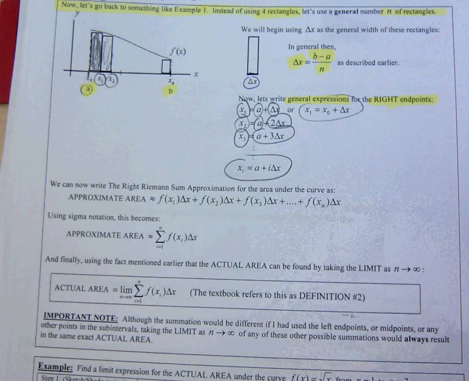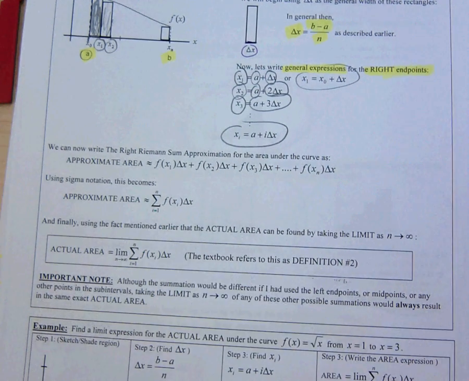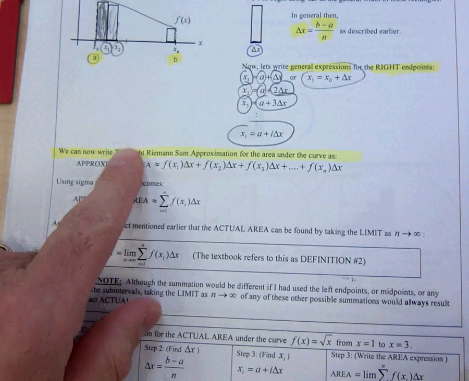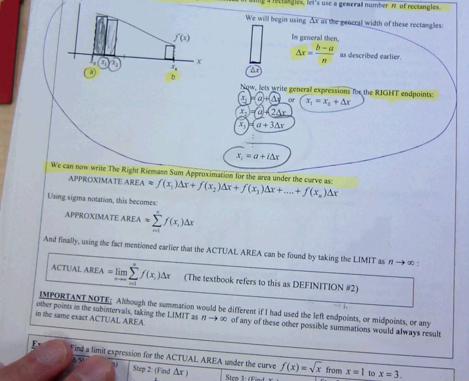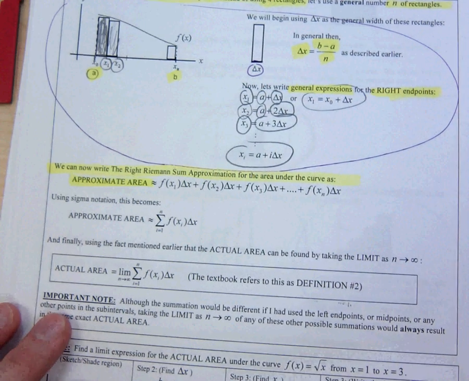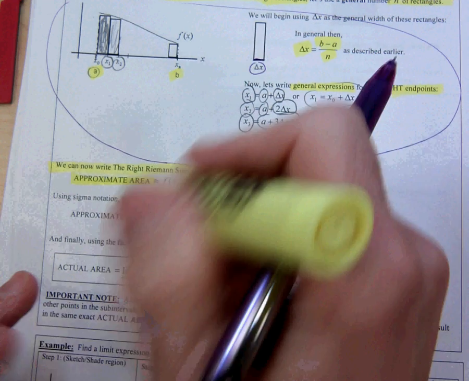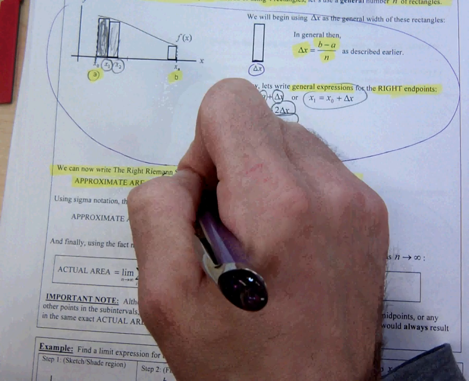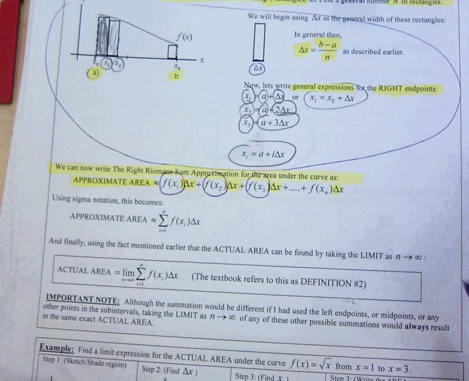All right, so we can now write the right Riemann sum approximation for the area under the curve. Again, remember, this is the right endpoint. On this whole thing, I focused on the right endpoint, didn't I? Okay. So you can get the approximate area by taking the rectangle lengths times width. So again, the delta x's are your widths for each rectangle. And then obviously this is your first rectangle height, your second rectangle height, and so on, right? Your third rectangle height until you get to the nth rectangle.